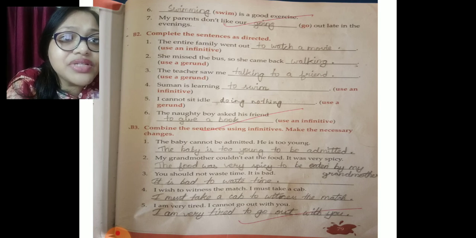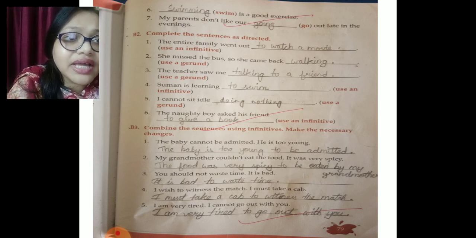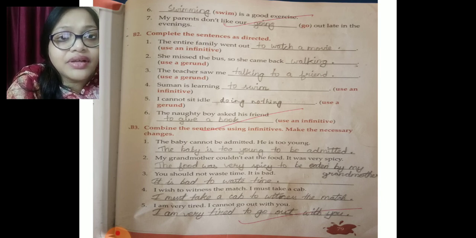My grandmother couldn't eat the food. It was very spicy. The food was very spicy to be eaten by my grandmother.